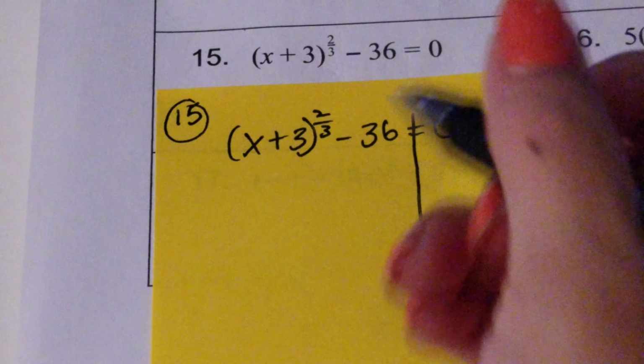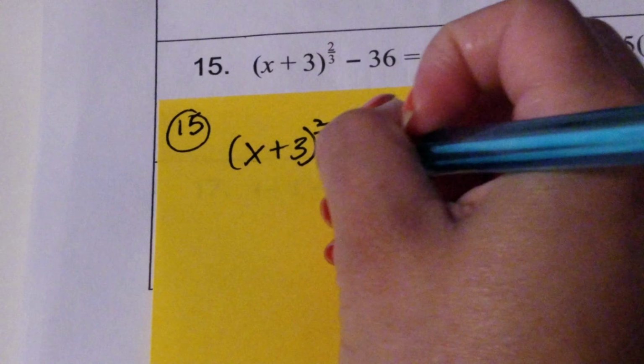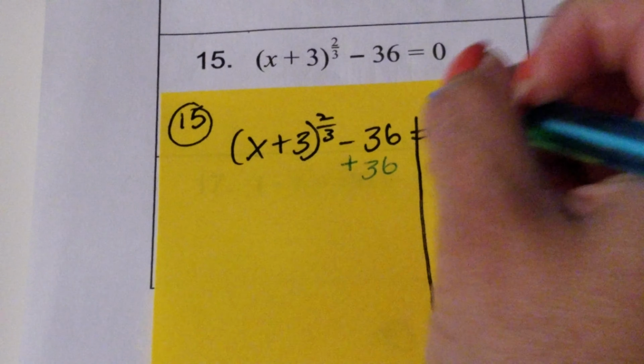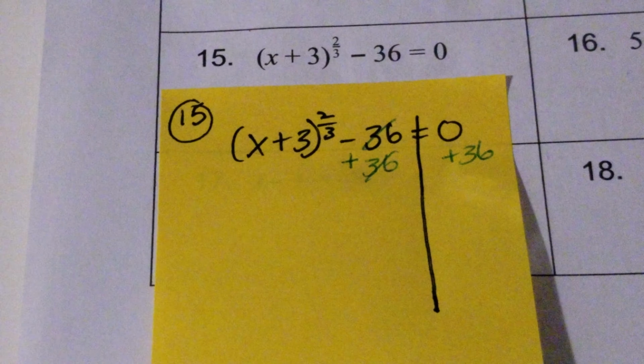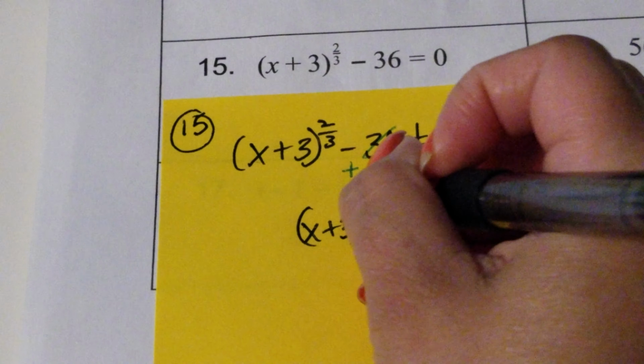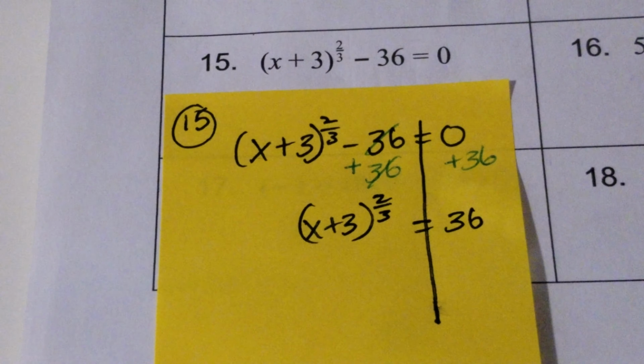Okay, my students, this is the last problem I'm going to do, and I'm going to do it quick because I'm running out of time. So right here, add 36 on both sides. They cancel out. We get x plus 3 to the 2 over 3, right, equals 36.